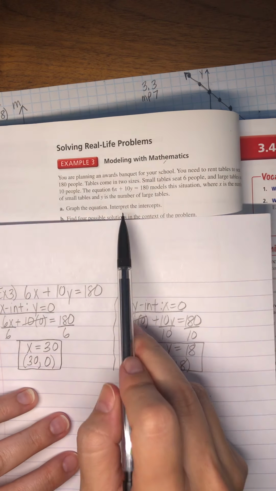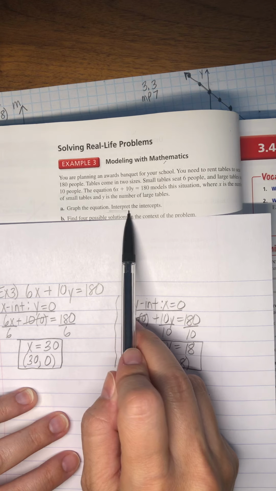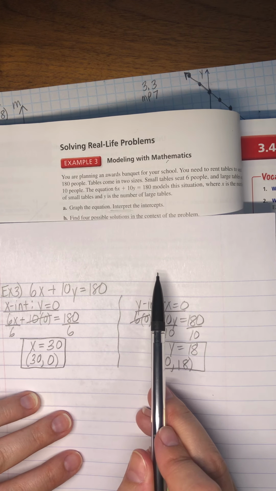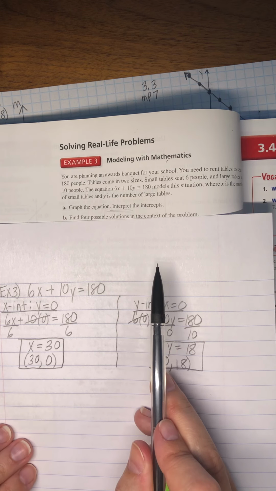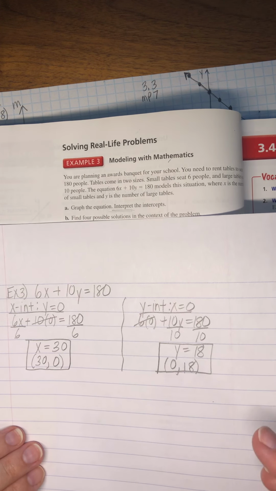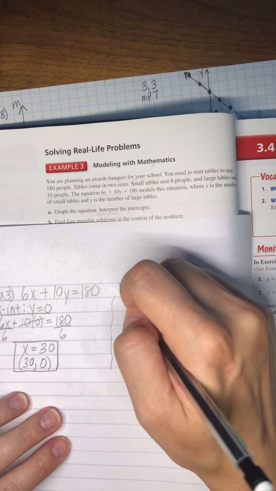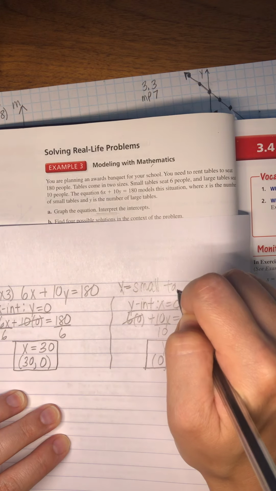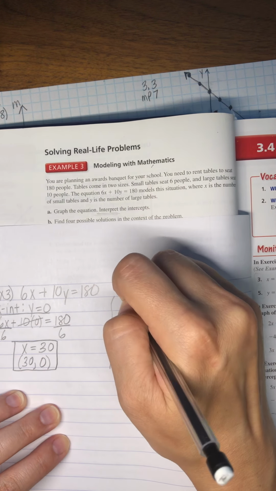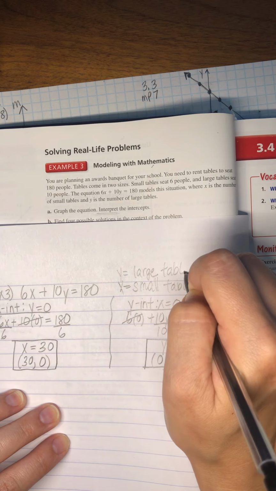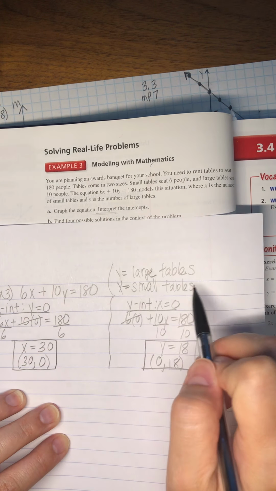Okay, now in this question, it also says to interpret the intercepts. So that means that we want to say, what does this actually mean? What does this stand for? So just remember that in this problem, what we said from the beginning is that x is the small tables and y is the large tables. Okay, keep that in mind.